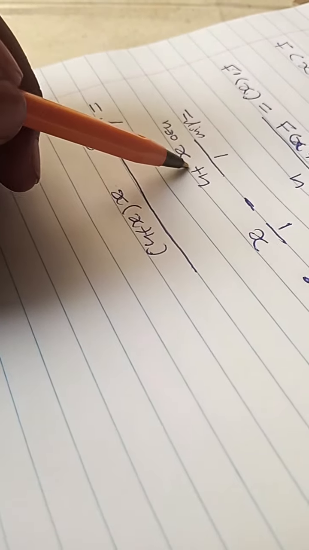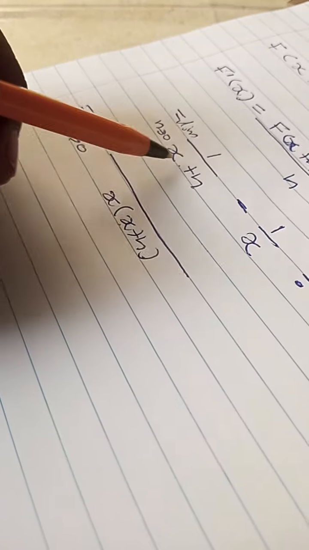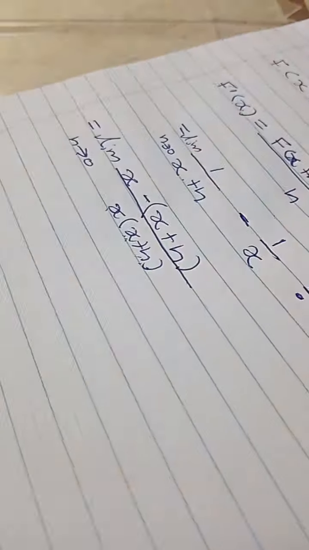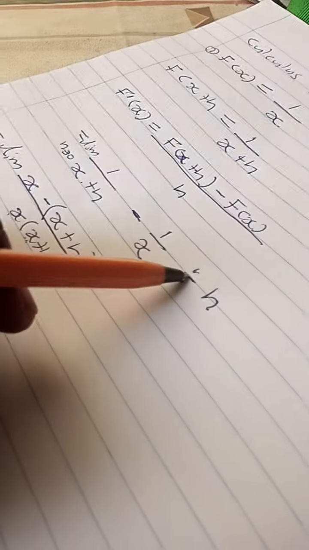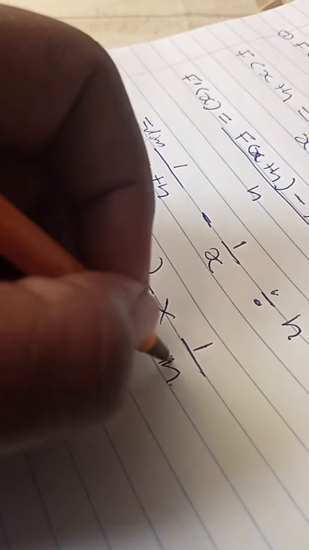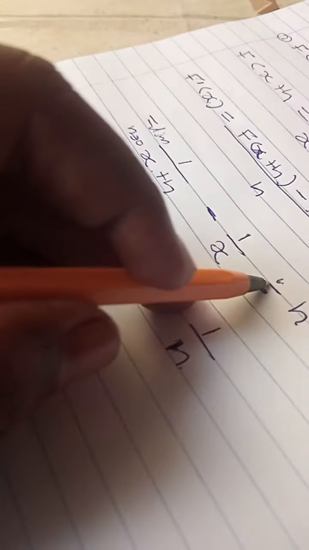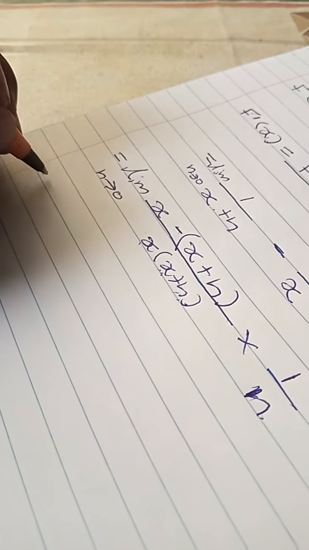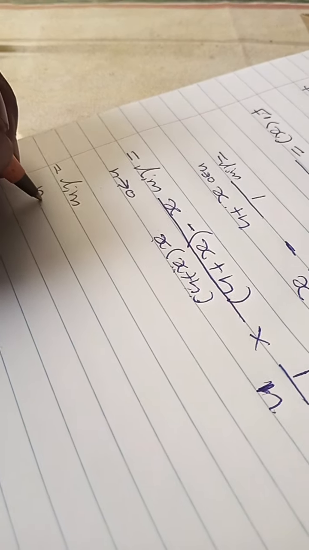Then x plus h is going to cancel x plus h. We are left with x this side. Then you have minus x is going to cancel x, and then x plus h times 1 is x plus h. Then we get the reciprocal of the division, which is multiplication, times 1 over h. From there, we say limit as h tends to 0.